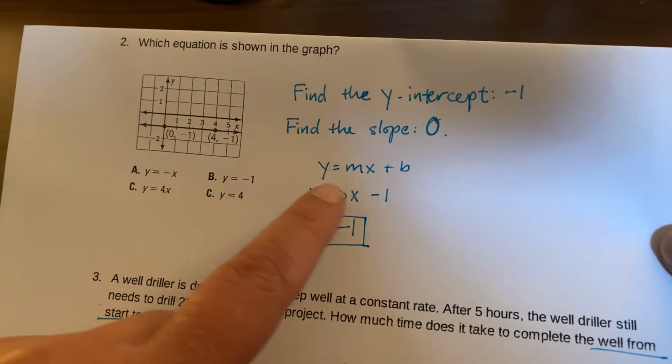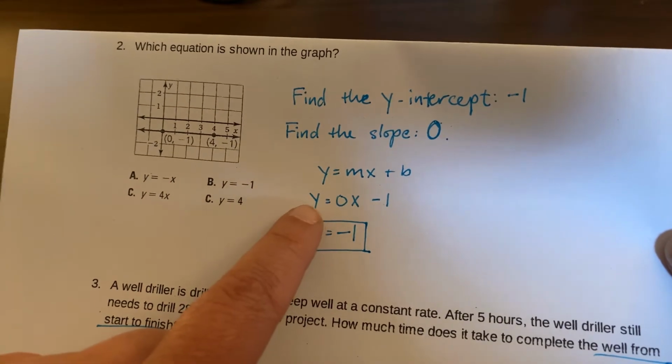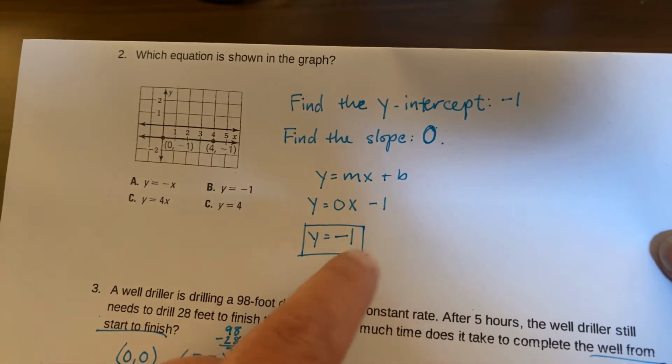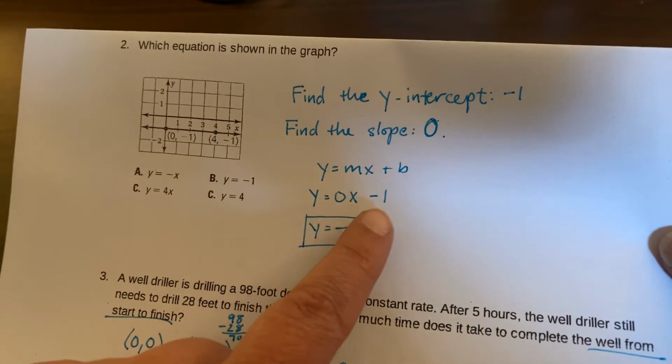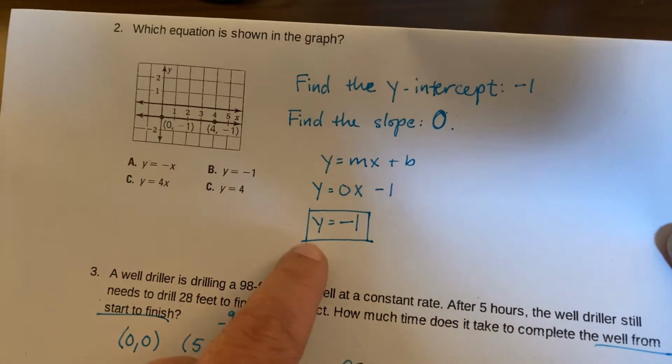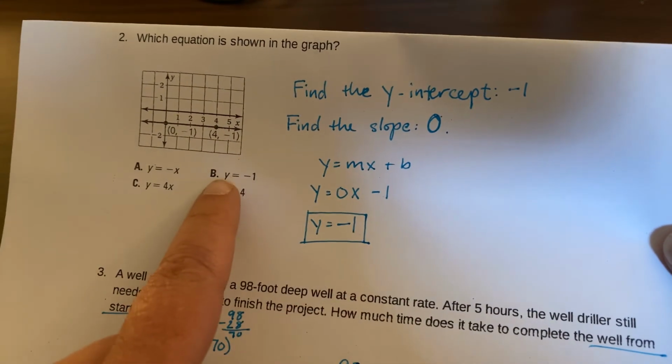So then I wrote y equals mx plus b. I substitute in the 0 for m and the negative 1 for my y-intercept. So y equals 0x minus 1, but the 0x cancels out, and so you're left with y equals negative 1, or b.